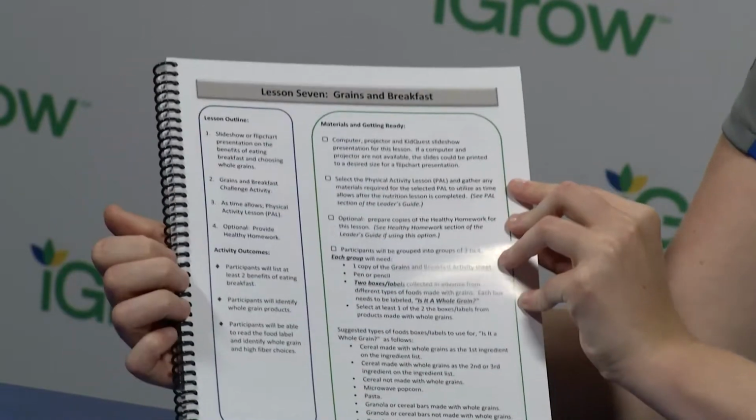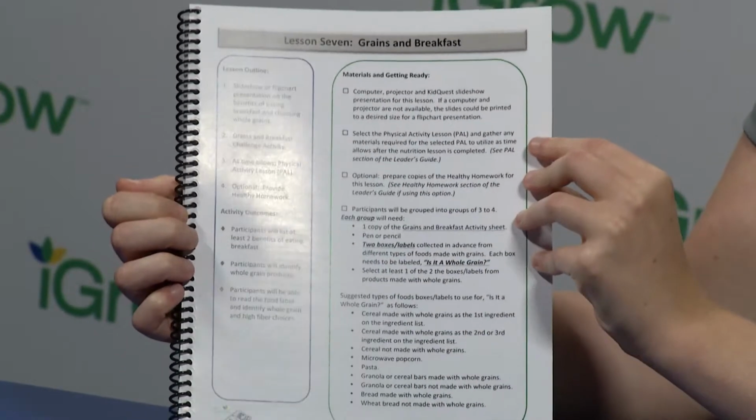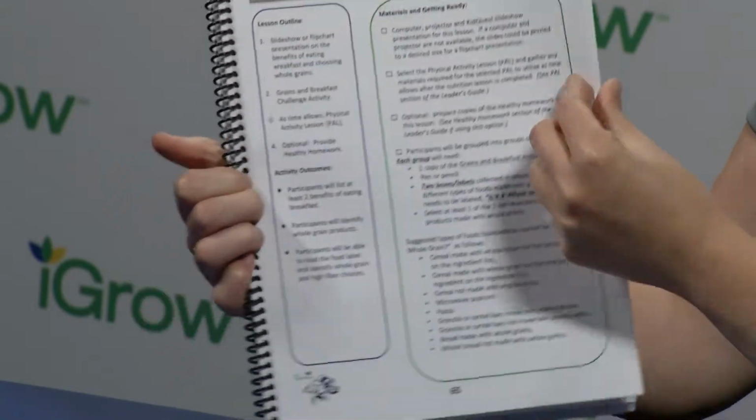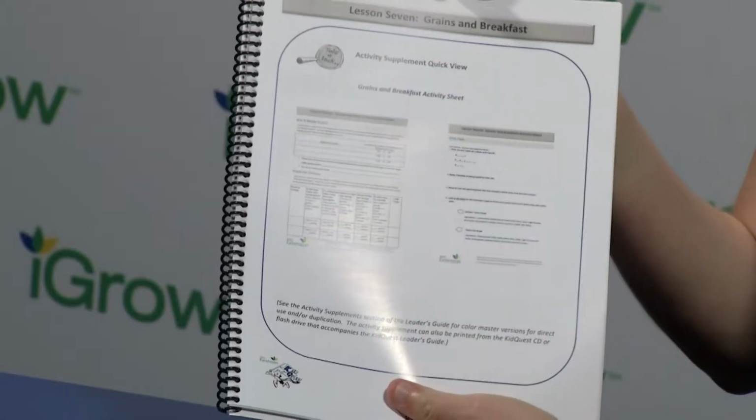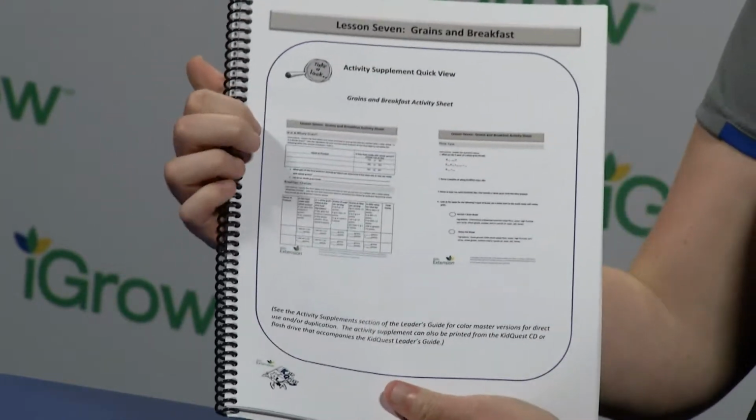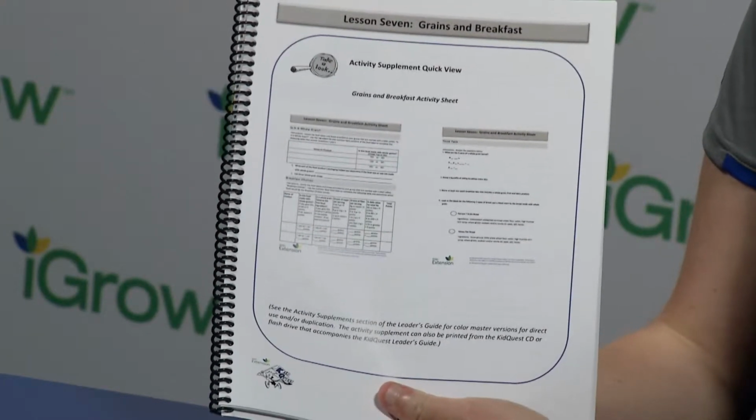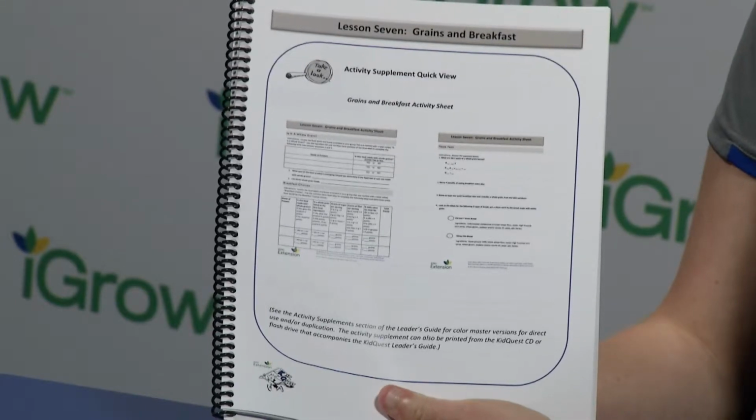In your leader's guide for the 7th lesson, it'll have, again, the lesson outline, activity outcomes, and materials for getting ready. It'll also have the activity supplement quick review, and when you print this off, you're going to want to make sure you include both sides of the worksheet.